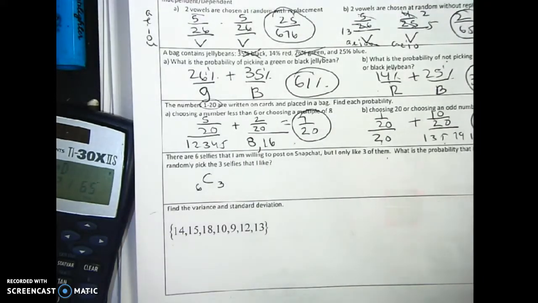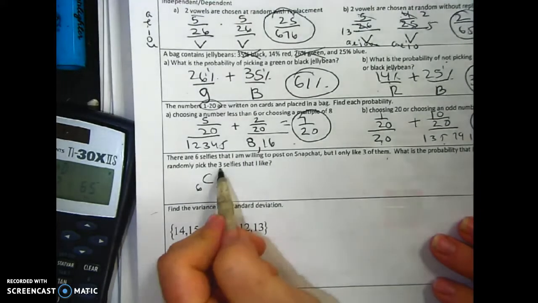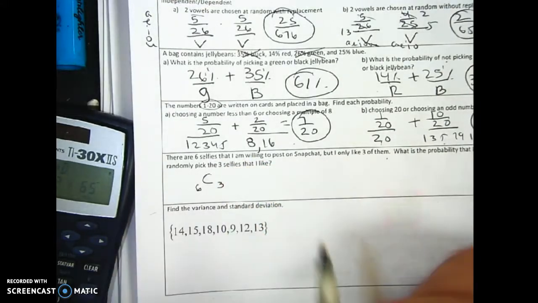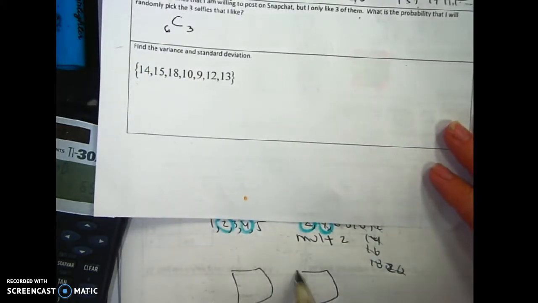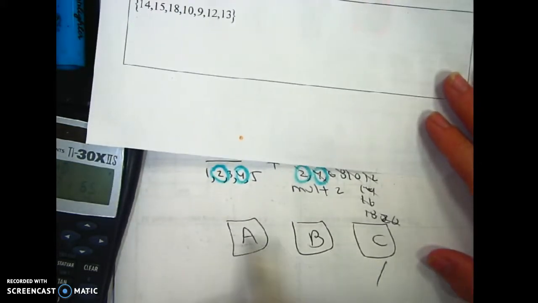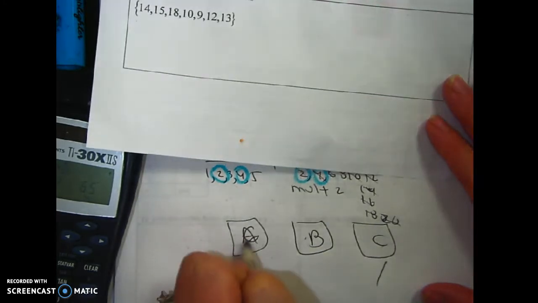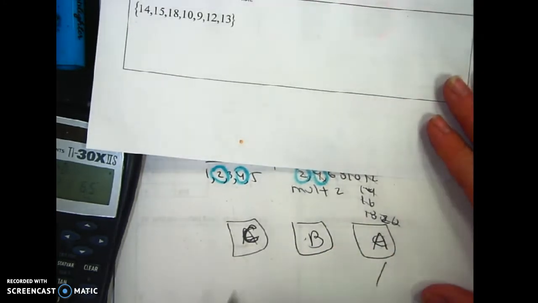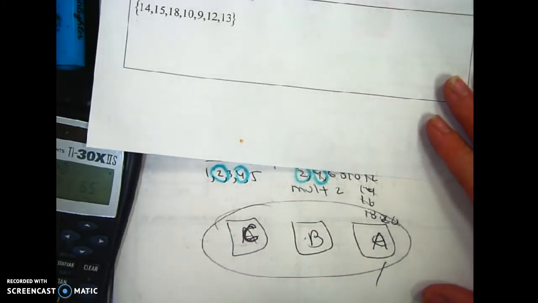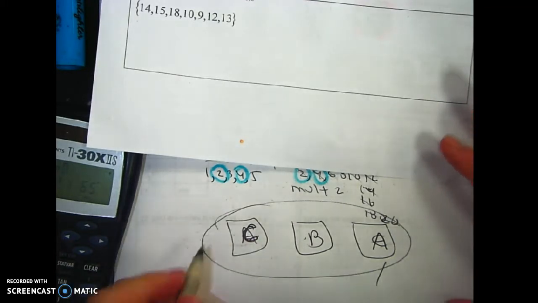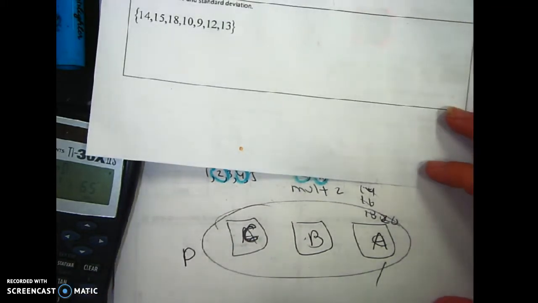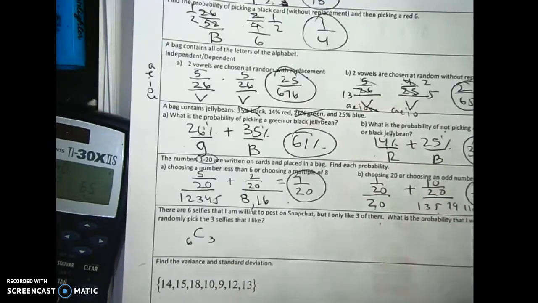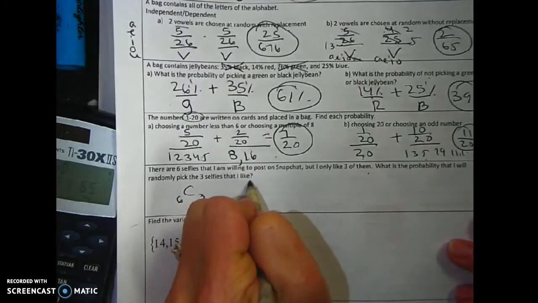How it would be permutations is if I said I took those 3 selfies and I want to put them on the wall. Because you know how when you put things on the wall and here's picture A, picture B, and picture C, and someone goes, no, I don't like it in that order. I think it should go C, B, A. So if it was suddenly going on the wall and how you present that, then it would be permutations. Okay, but since it's just, hey, I just need 3 selfies, it's combination.